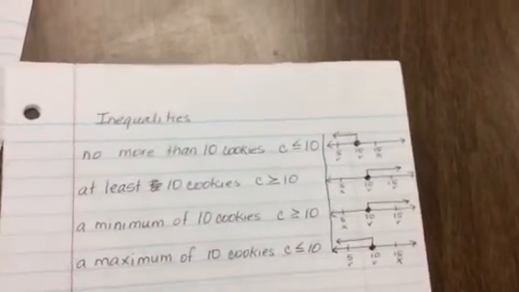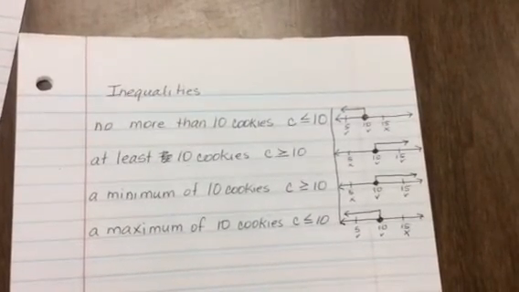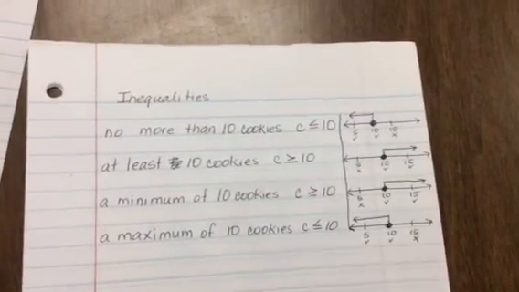All right, folks, you want to review your foldable, and I think you'll be good to go for the quiz or for the test.